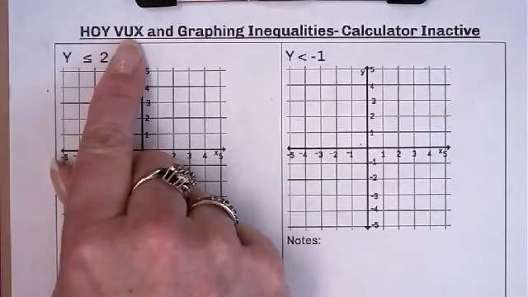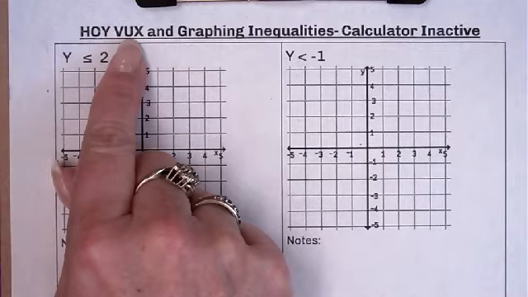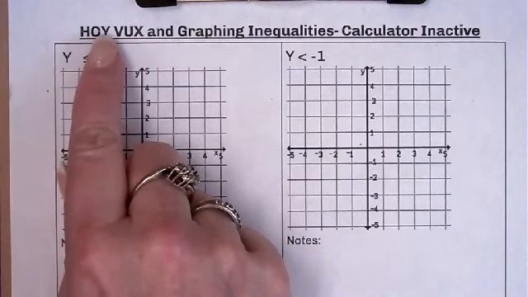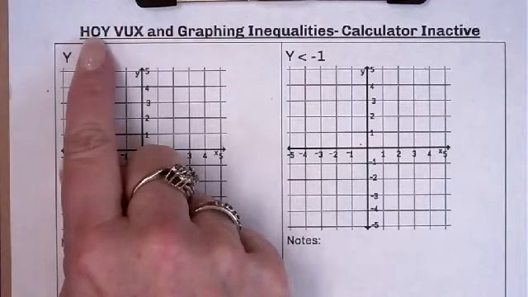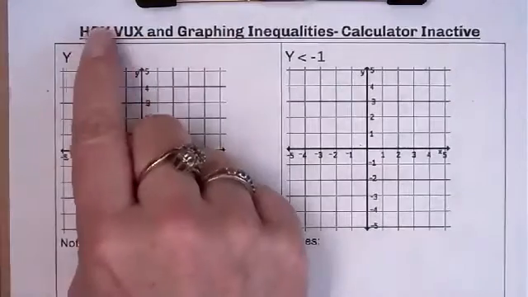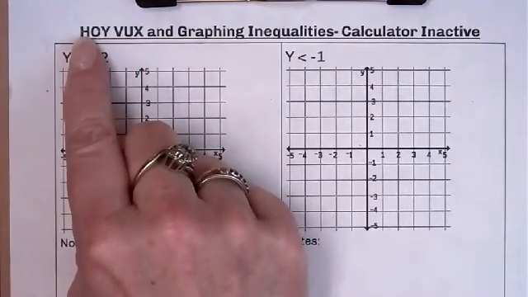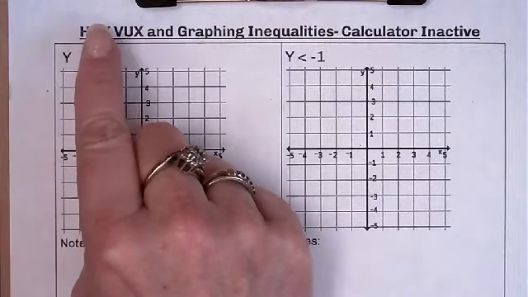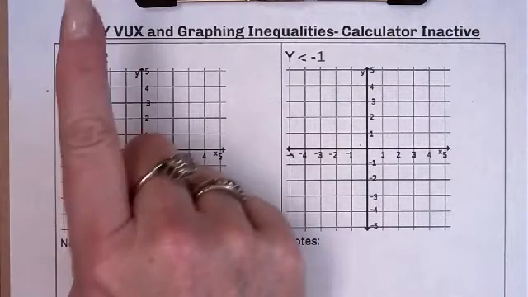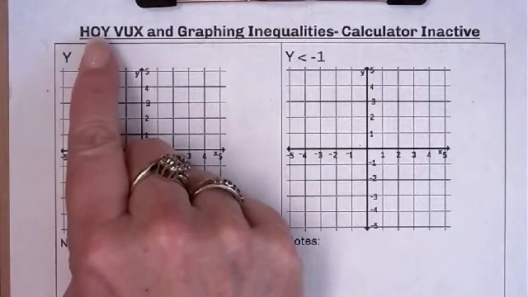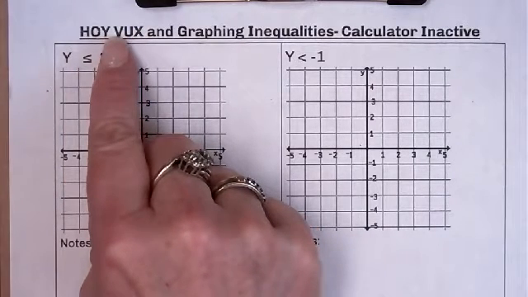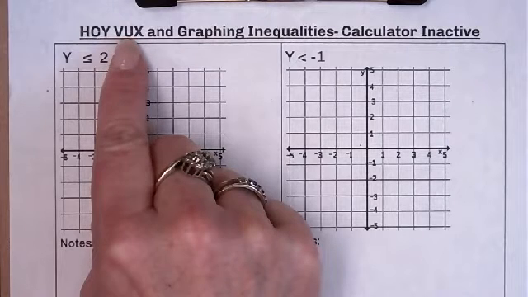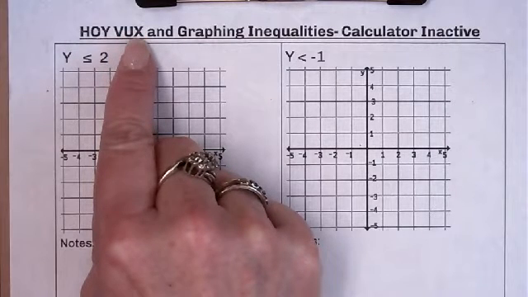Remember, that is our acronym that helps us remember what vertical and horizontal lines look like and what their equation is going to look like. So HOY is for horizontal lines that have zero slope, and the equation or inequality form always has a y and no x. VUX means that you have a vertical line, has undefined slope, and the equation always has x's and it is missing a y.